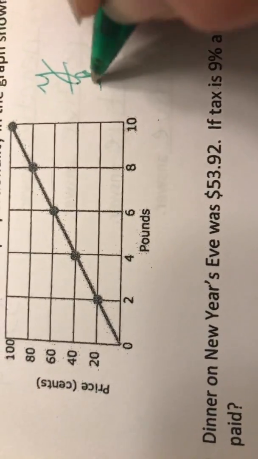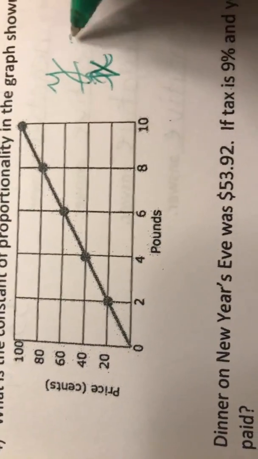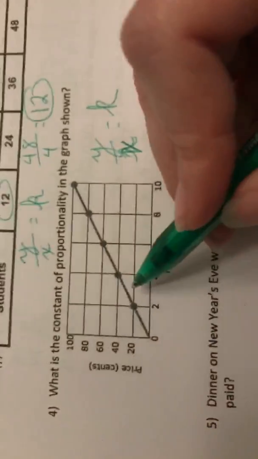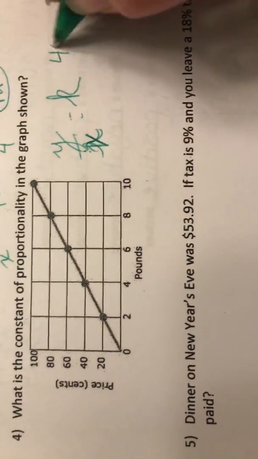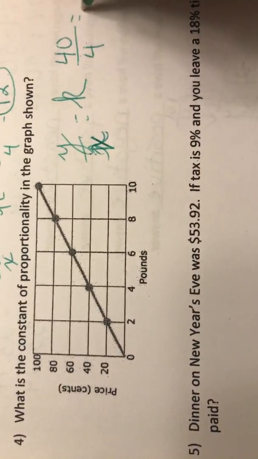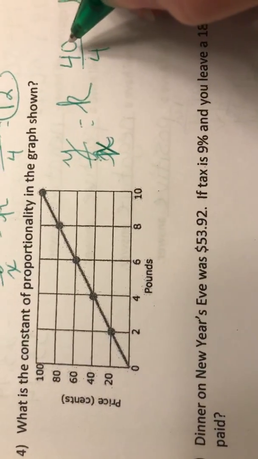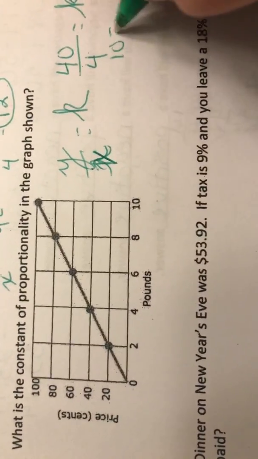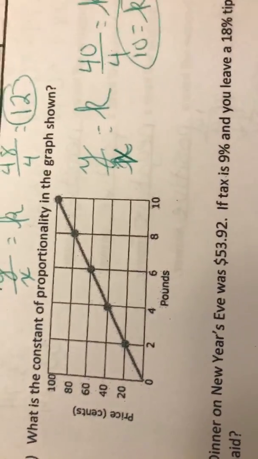It's y over x equals k. I'm going to use the 4 and 40 point. So my y value is 40, my x value is 4. That will equal k. 40 divided by 4 is 10, so my constant of proportionality is 10.